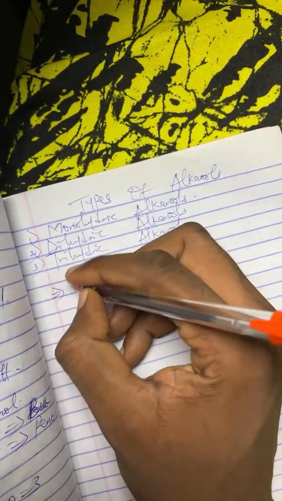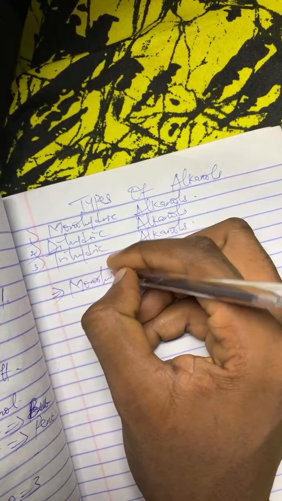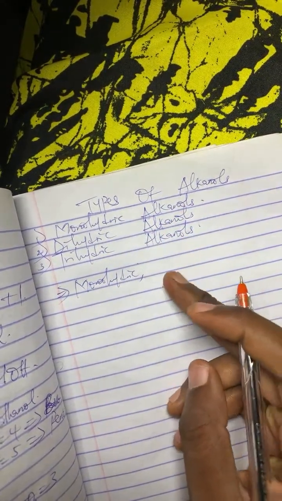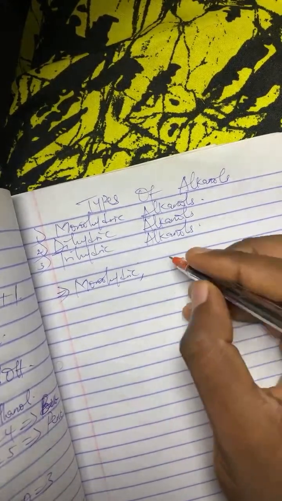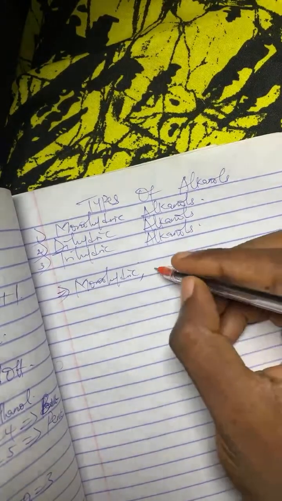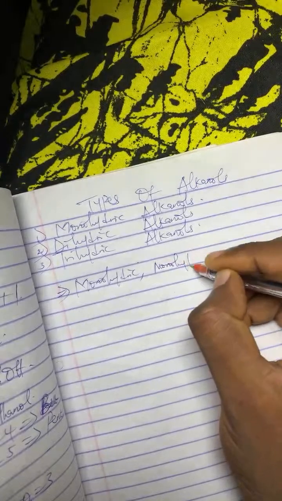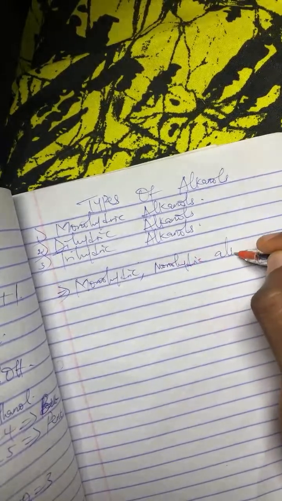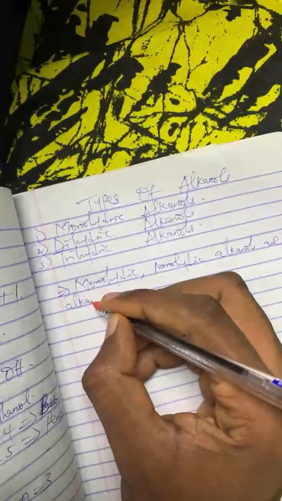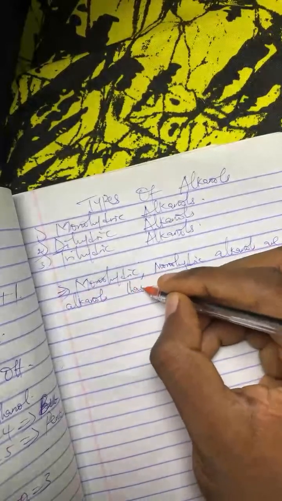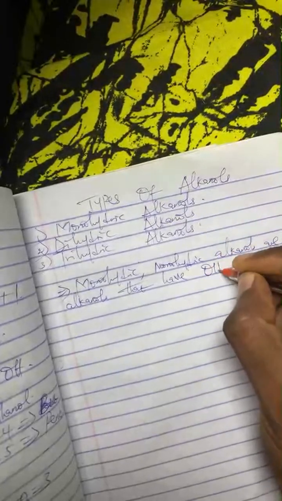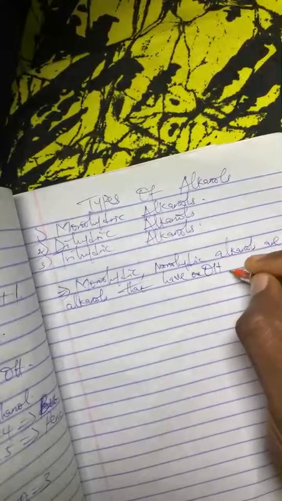Now let's look at monohydric. Monohydric alkanols are alkanols that have one OH group. Monohydric alkanols are alkanols that have what? One OH group. What is OH? OH is the functional group. They have one OH group.